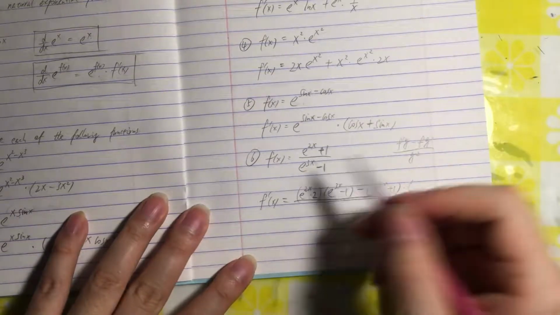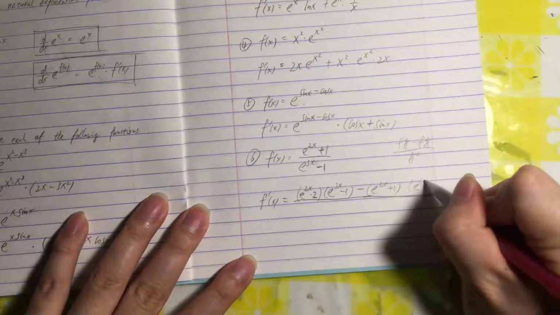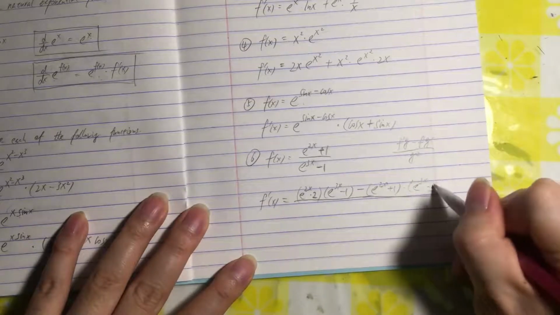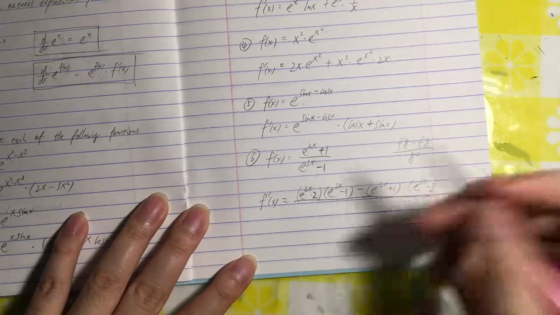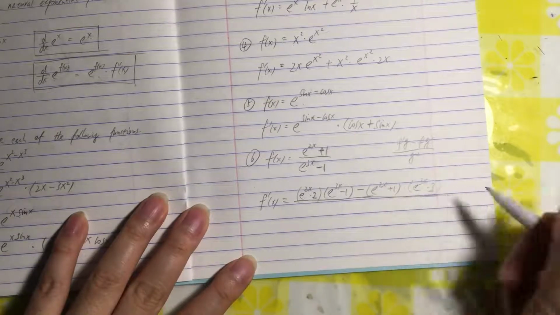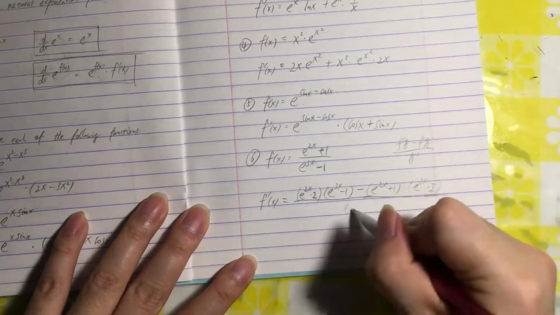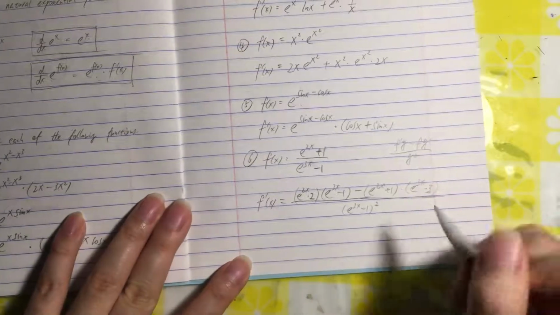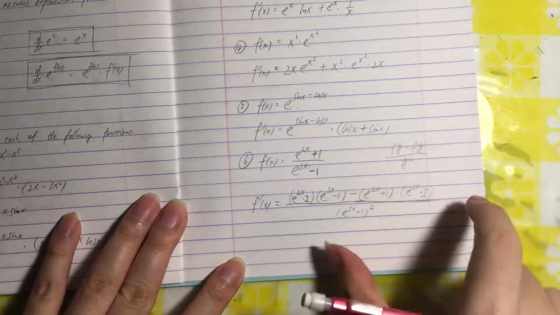For derivative of the bottom, we have e to the 3x times 3. Derivative of 3x is 3. Derivative of 1 becomes 0. Over the bottom squared, which is e to the 3x minus 1 squared. That's the derivative of this function using quotient rule.